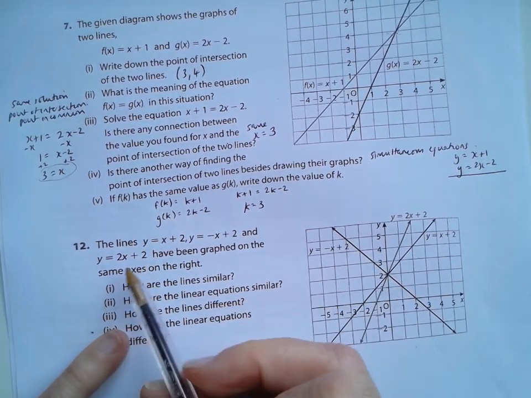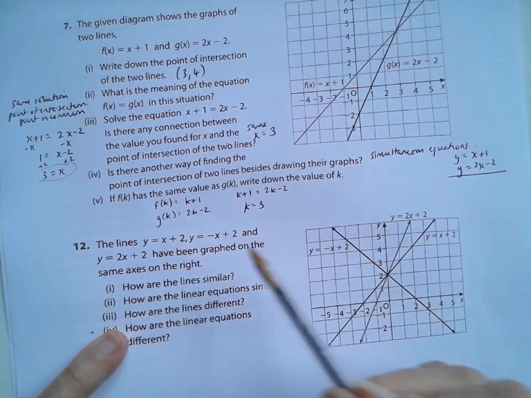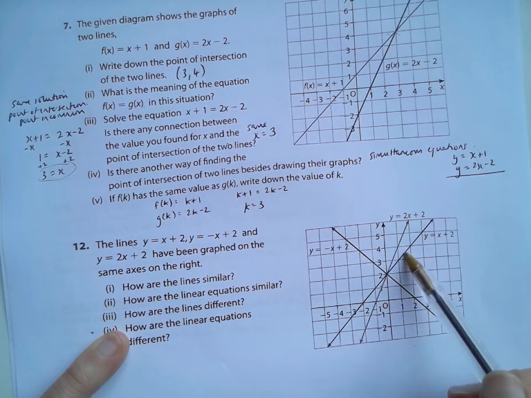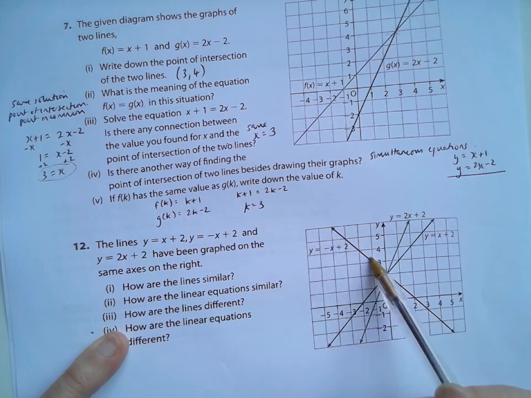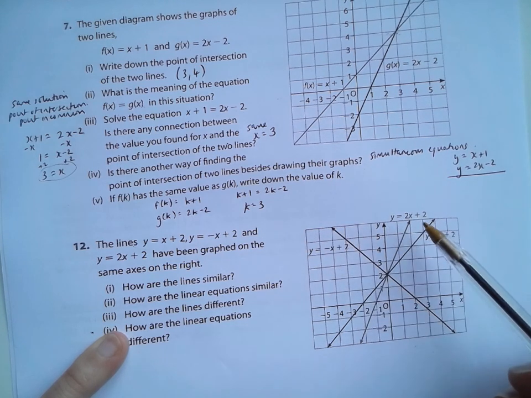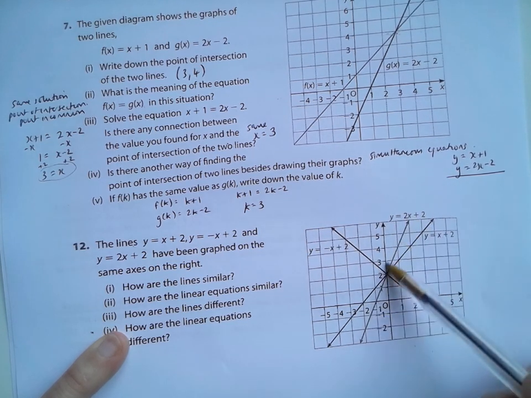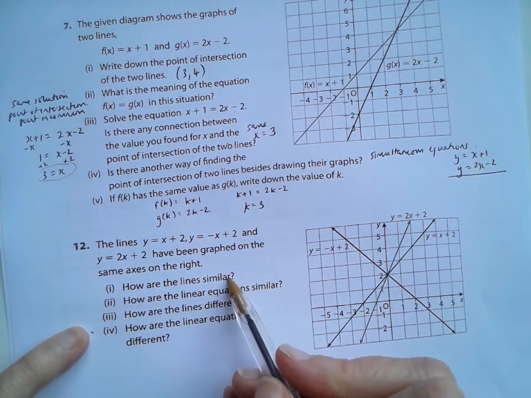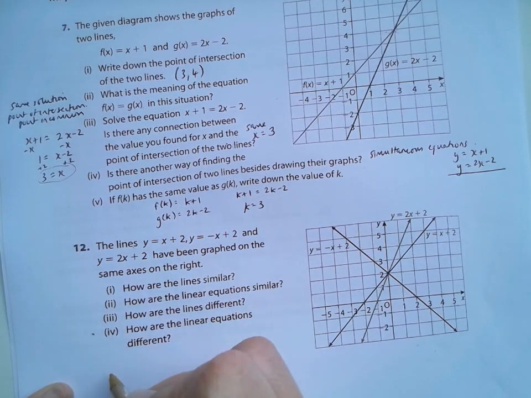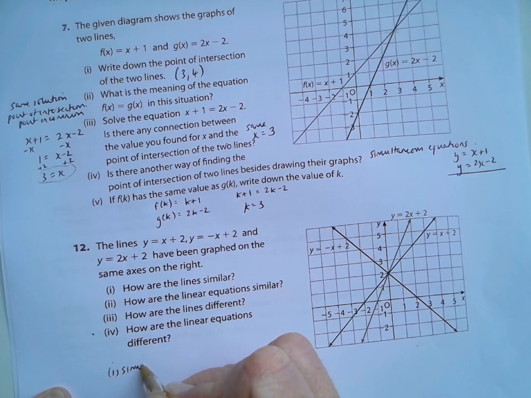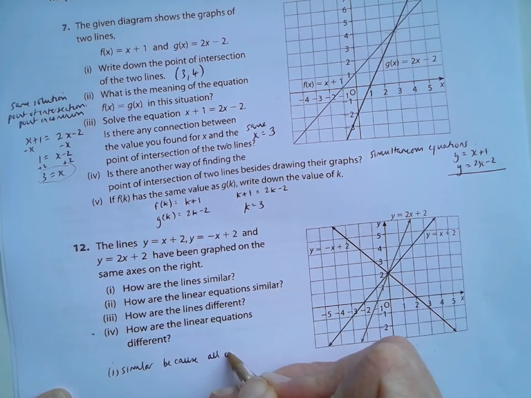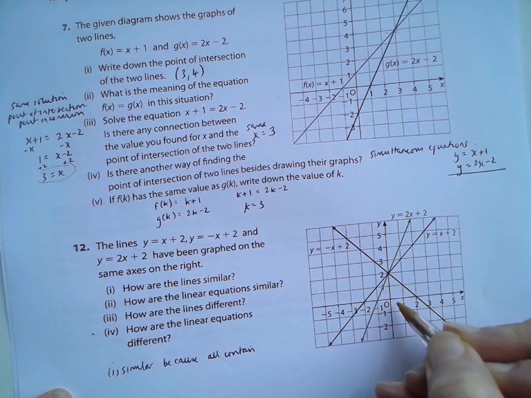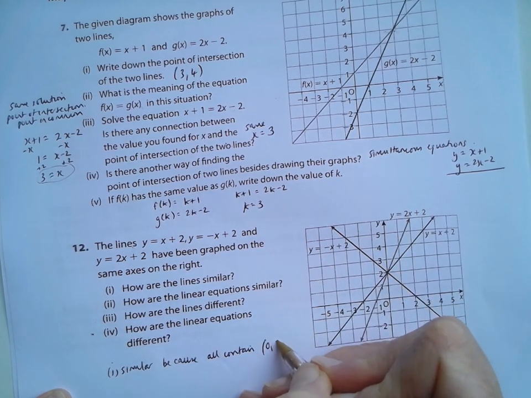Okay, on to question 12. The lines y equals x plus 2, which is this one, y equals minus x plus 2, which is this one, and y equals 2x plus 2, which is this one. Those are the three lines. How are the lines similar? Well, I guess they're similar because they all contain the same point, which is this point of intersection, 0, 2.